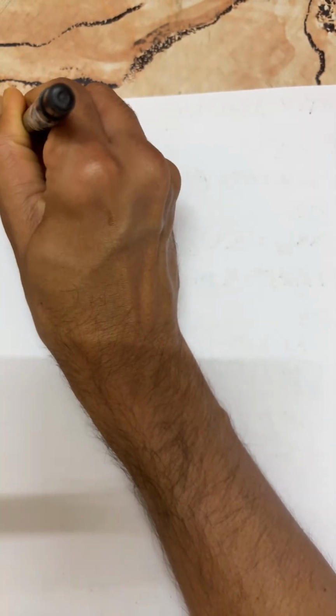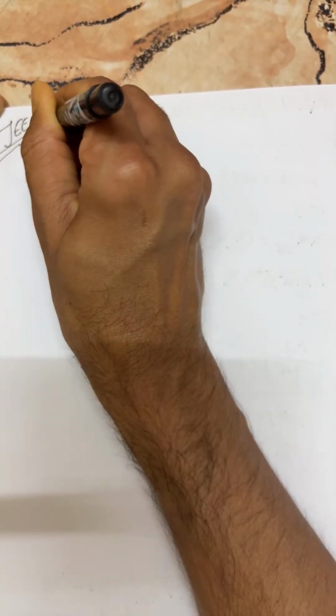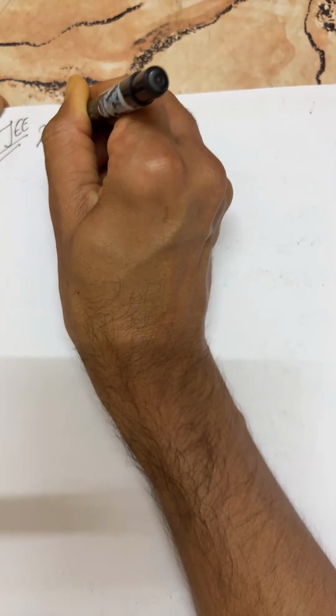So we make sure everyone must do it every year. Then I'll do PYQs first. I'll do PYQs only. So this is what, my kids, JEE 2024.